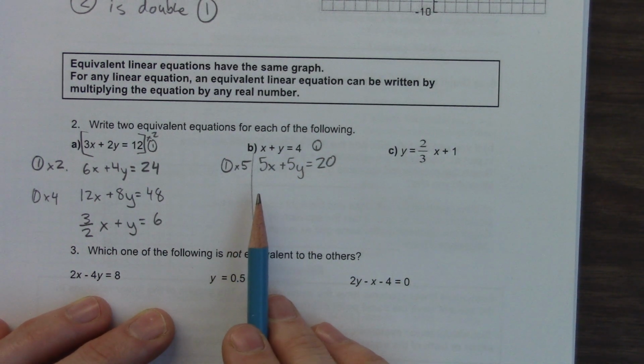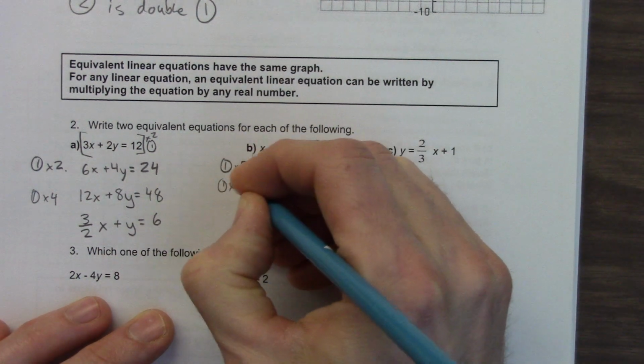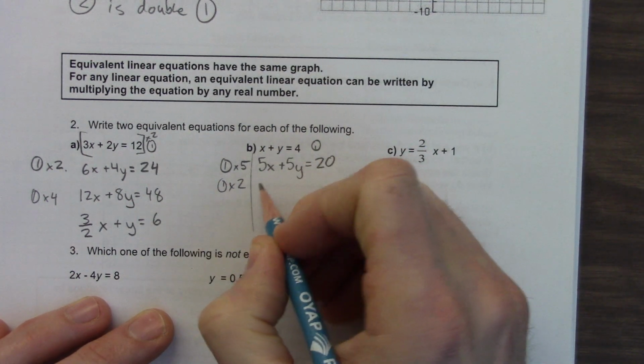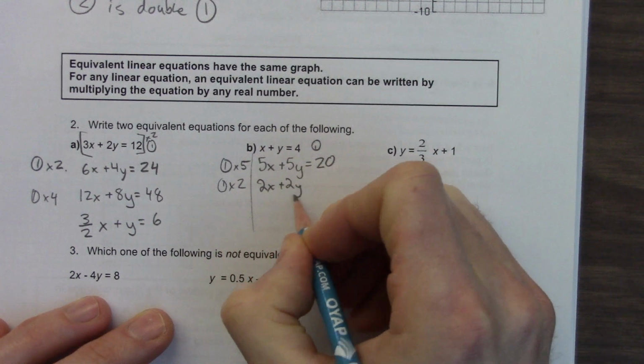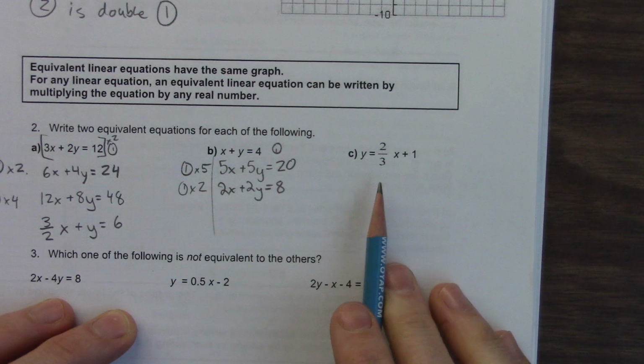All right, RC, give me another number. 2, I love it. Love 2. Super easy. 2 times x. 2x. Tell me, keep going. 2y. 8. Beautiful.